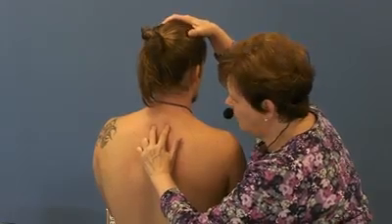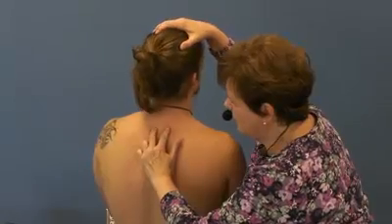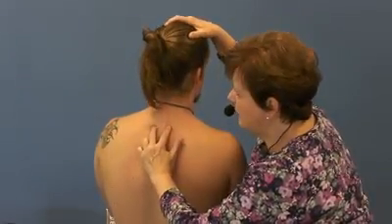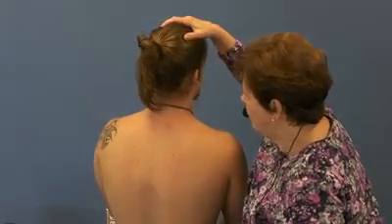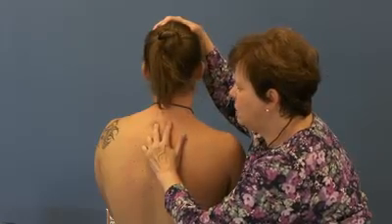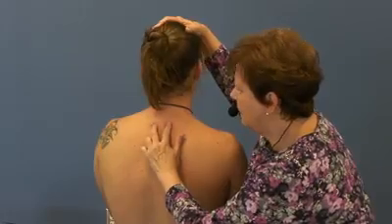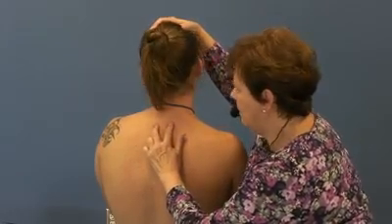And then I'm going to go back and recheck. Moving into flexion, things are easy. Moving into extension, they are also easy, and there is balance between right and left transverse processes. When I test for rotation and side bending to the left, which you could not do previously, I find that those motions are possible.